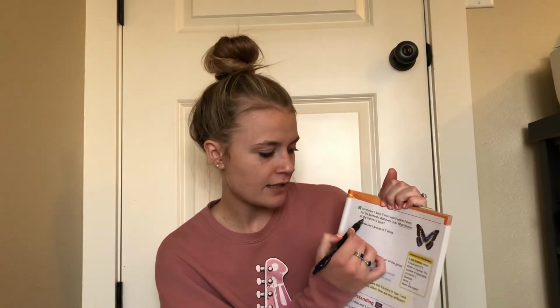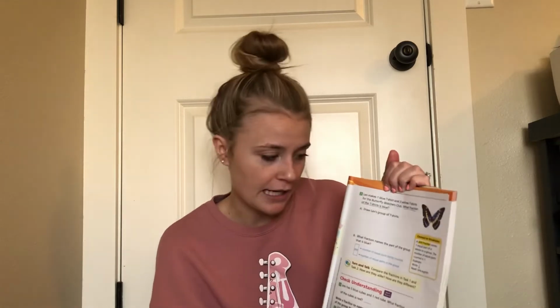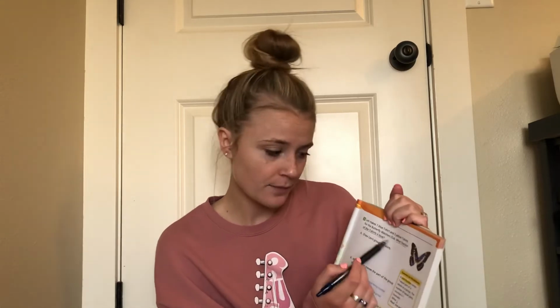All right, next page, 359. Number 2, Lev makes 1 blue t-shirt and 3 yellow t-shirts for the Butterfly Watchers Club. What fraction of the t-shirts is blue? Draw Lev's group of t-shirts. So, what fraction of the t-shirts is blue? That's what I need to find. And I'm going to draw a picture to show my work and to solve the problem. I know the information I need to use is that there's 1 blue t-shirt, 3 yellow t-shirts. So here's my group of t-shirts. Let's see if I can draw it.